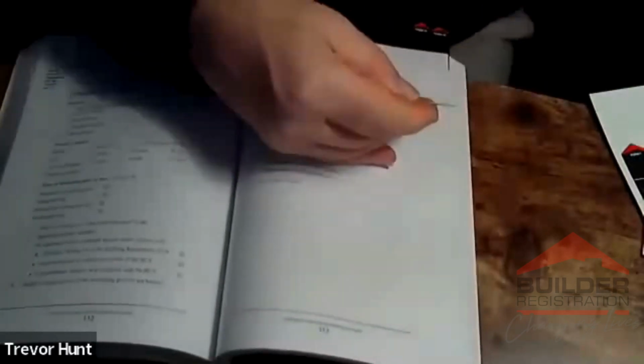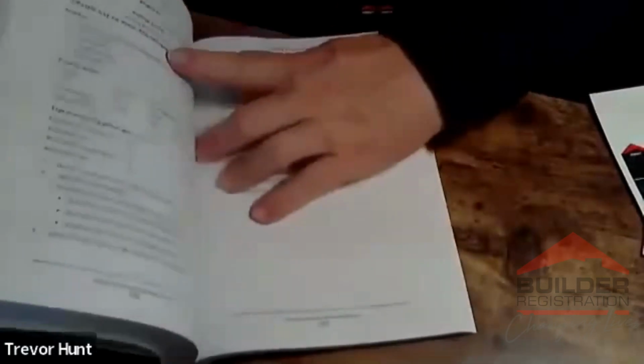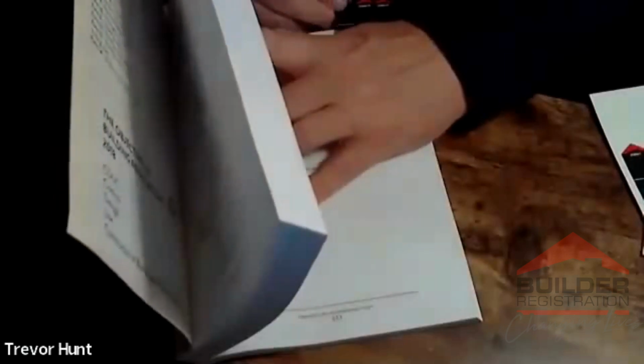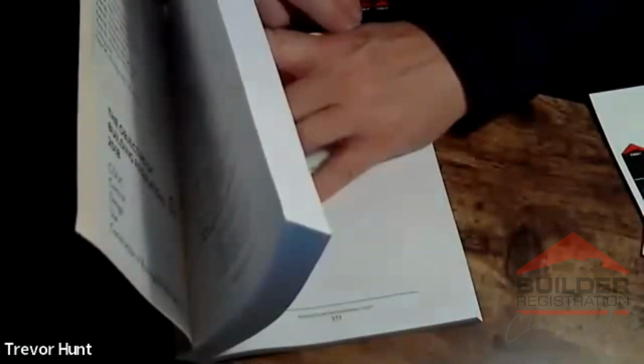So, Form 23. Just working my way back in on the forms. Form 23, then turn one page, I've got Form 22, which is page 351 in this particular book.